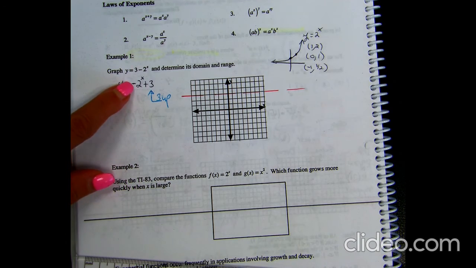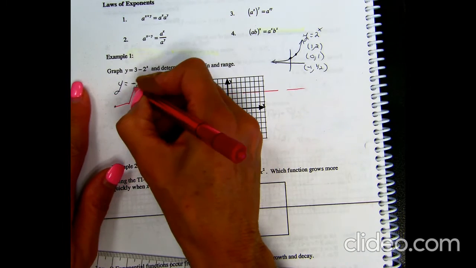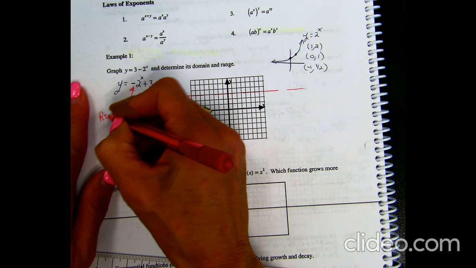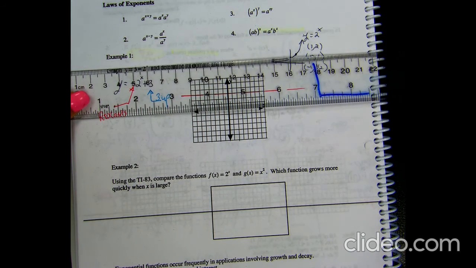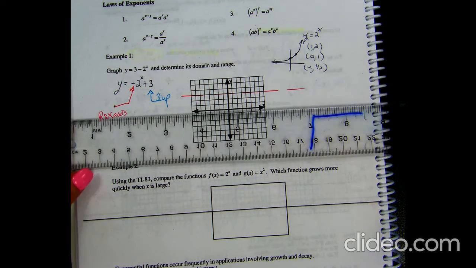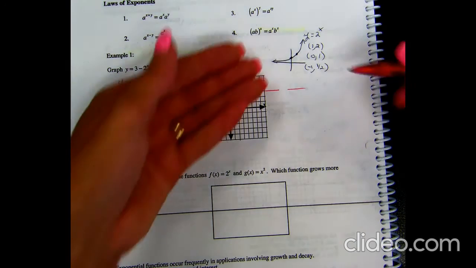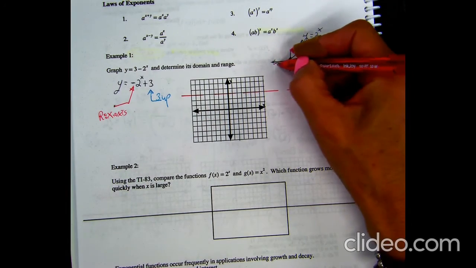What does this negative do to the function? Y goes to minus y. I reflect it in the x-axis. When you get a reflection over the x-axis, everything flips upside down. So you should think about this graph as being oriented this way.